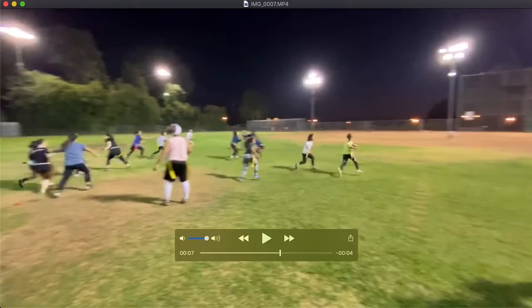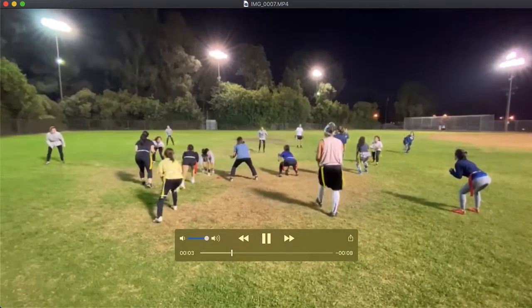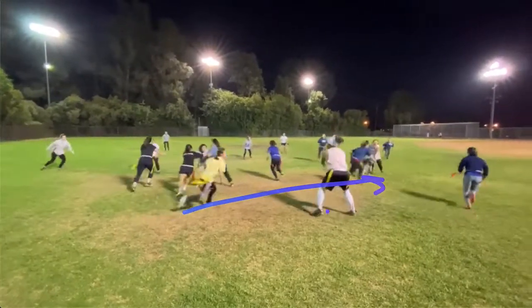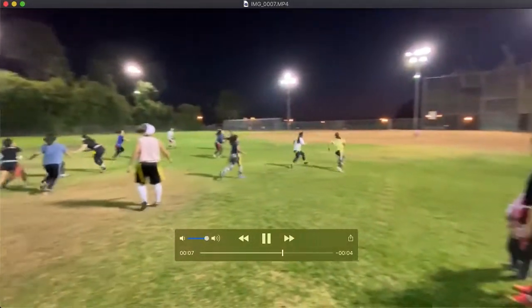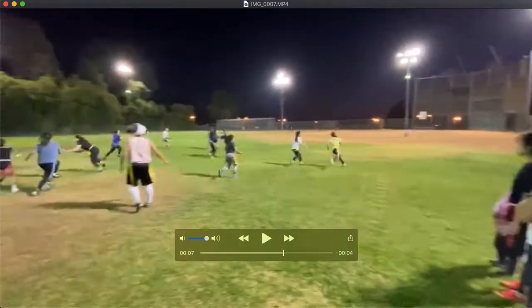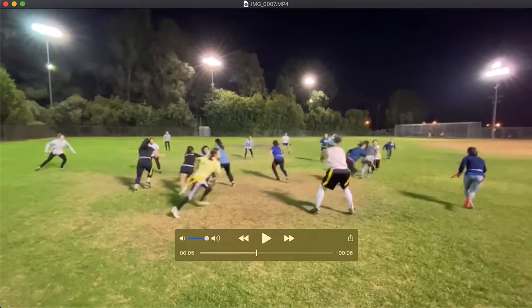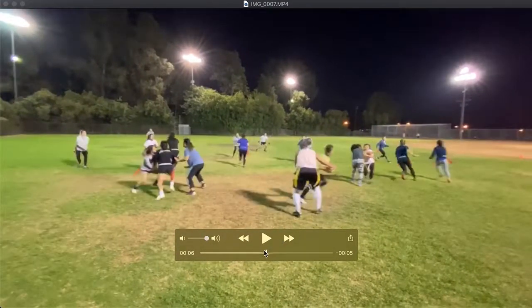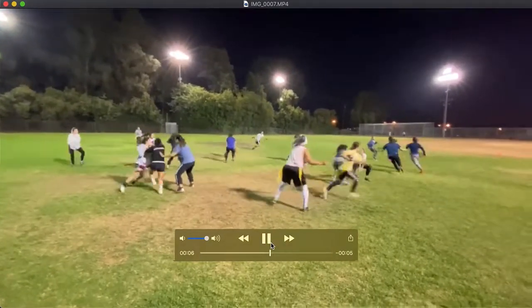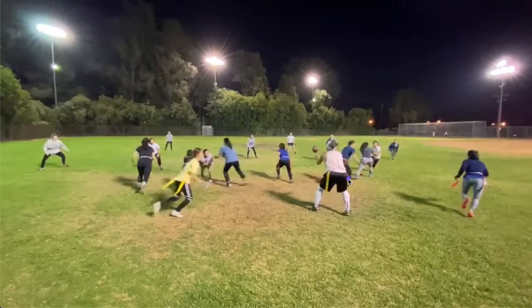Next play. So now we have the motion, and it's going to come straight back across. It's a good pull by Chanel here, picking up a linebacker. We also have a lead block here.